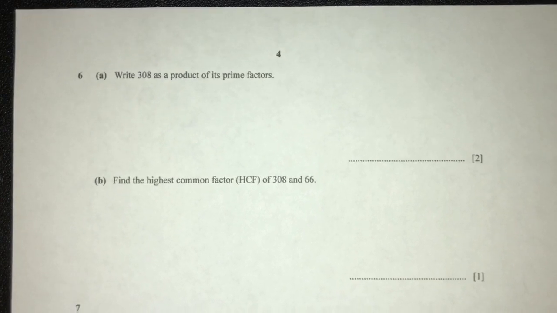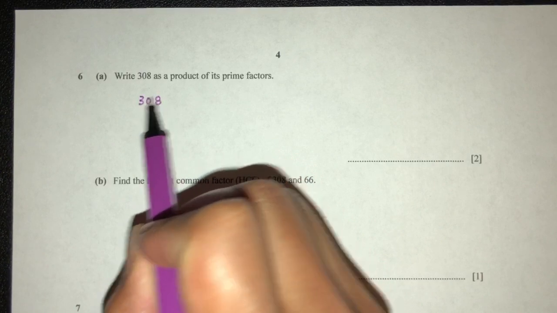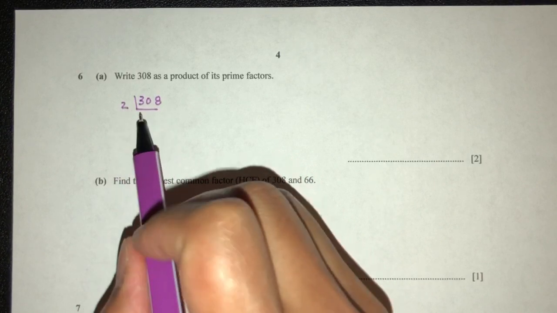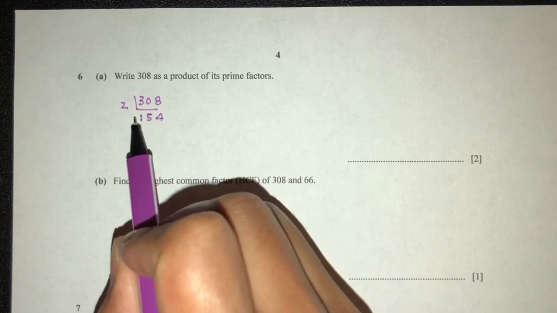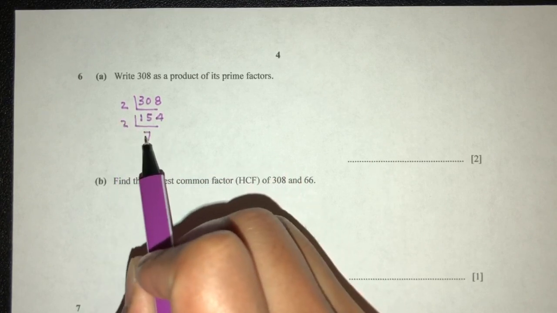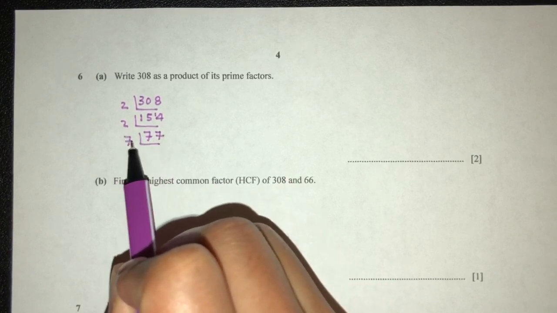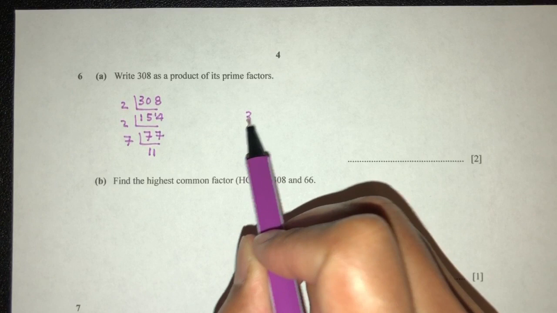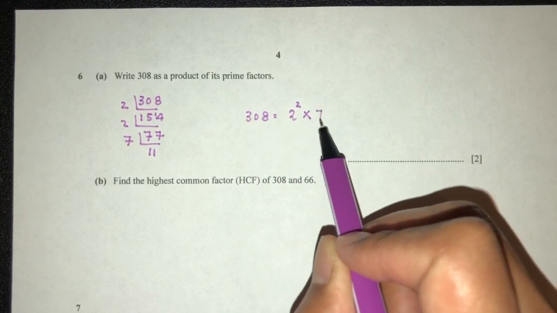Now let's move on to question number 6. We have to write down the number as a product of its prime factors. So that will be 308 divided by 2, that will be 154, divided by 2, that should be 77, divided by 7, that should be 11. So 308 is equal to 2 times 2 times 7 times 11. That will be part 1.